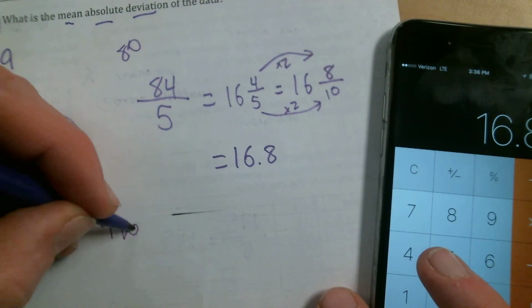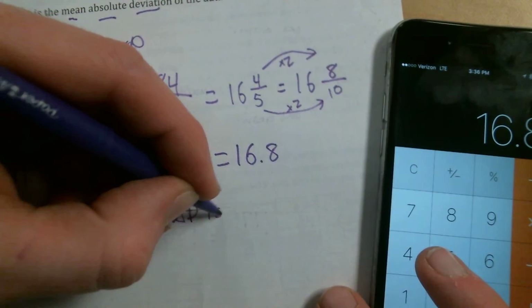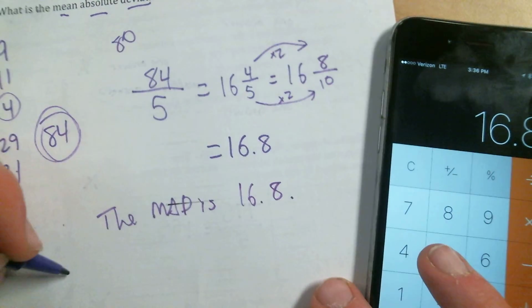So the MAD is 16.8. What does this mean?